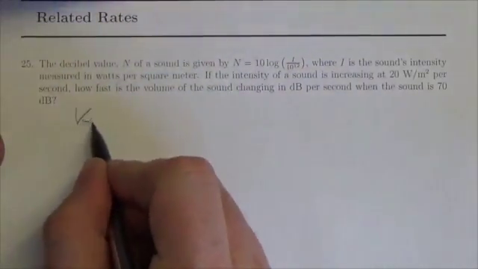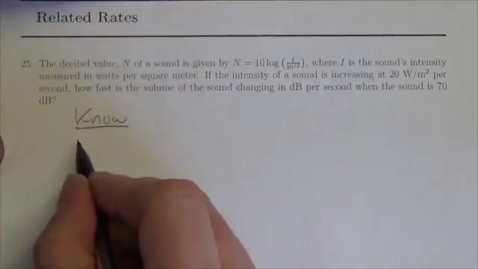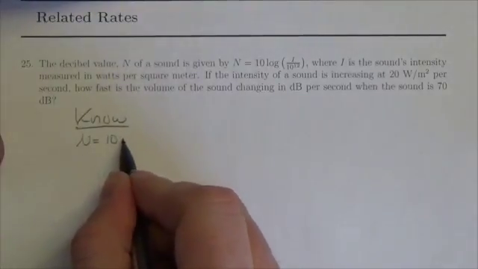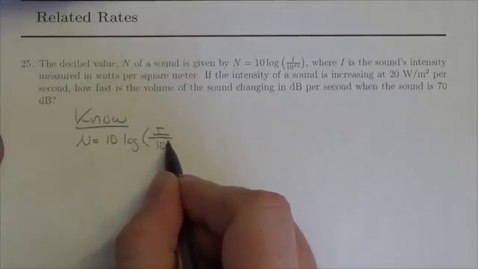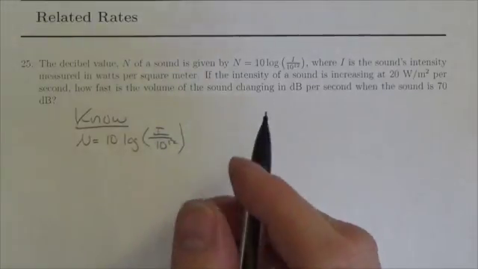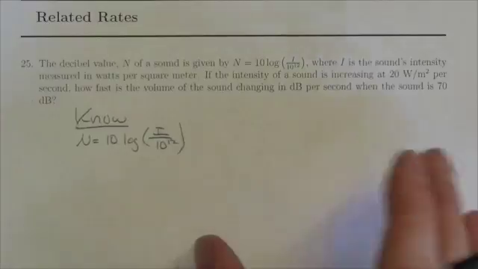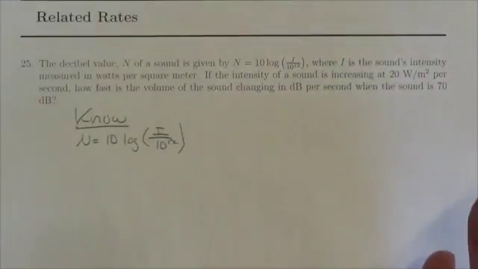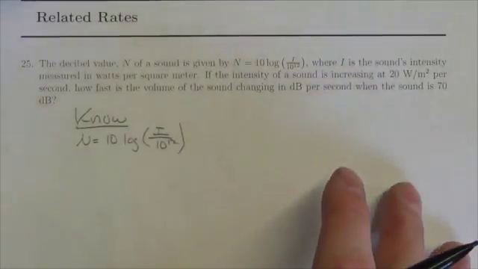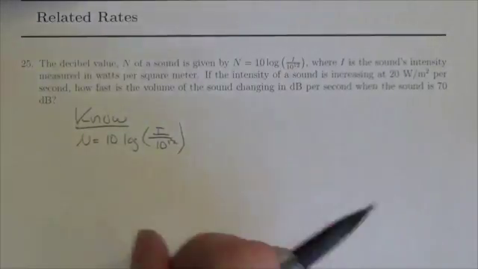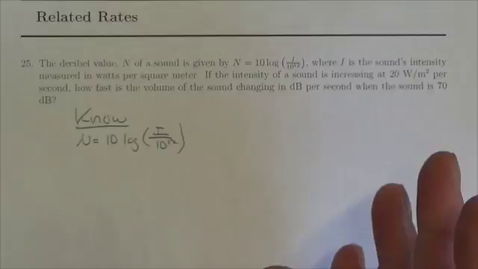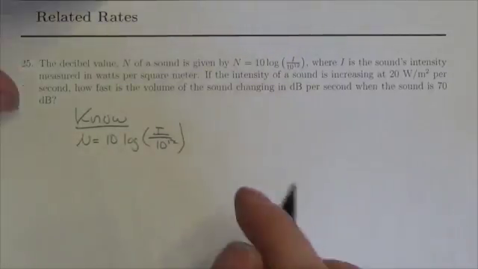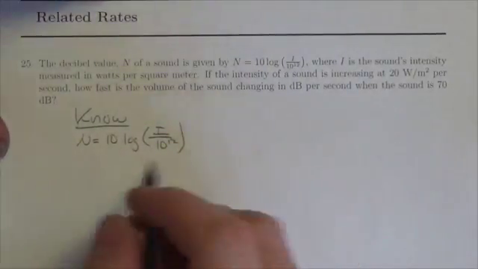Okay, so what do we know? Well, we know the equation. We know that n is equal to 10 times the common log of I over 10 to the 12. And that's significant because in this case, off the top of your head, you probably didn't know that. In a lot of the other examples that we've done, I haven't bothered to write the equation because for the most part, you knew what the equation was. I didn't have to specify it. But in this case, you probably didn't know.